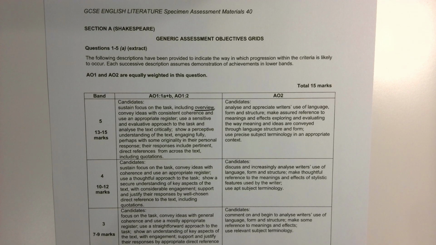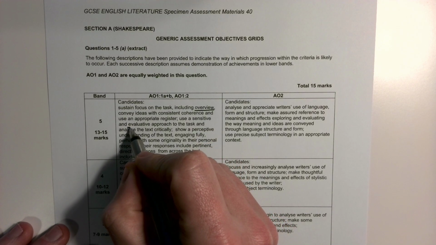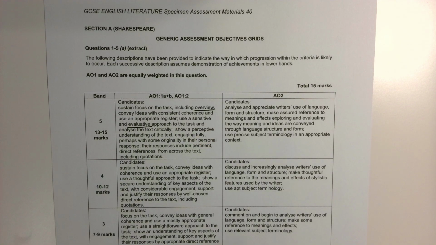It also mentions things like a sensitive and evaluative approach. Now, this kind of language, which is not a particularly natural fit for most students, ultimately means, are you responding sensitively? Are you responding thoughtfully? Are you weighing up the impact of Shakespeare's specific language and structural choices and the impact they have obviously on an audience, whether that's a contemporary audience or an audience in 2020?